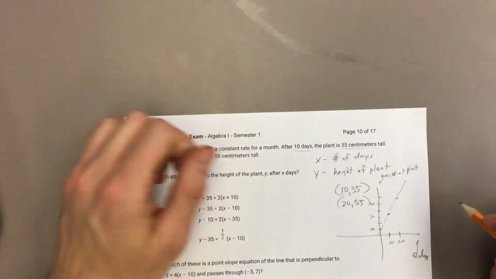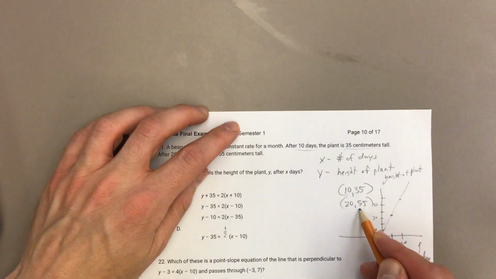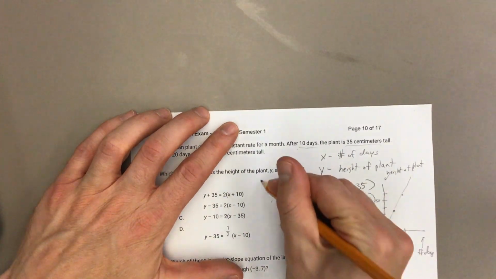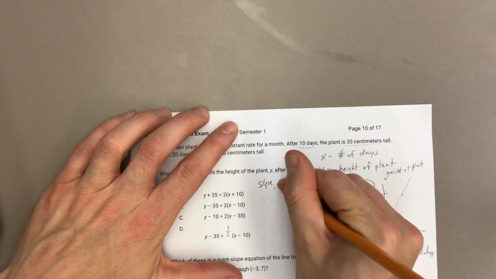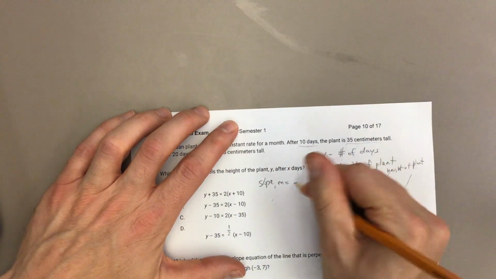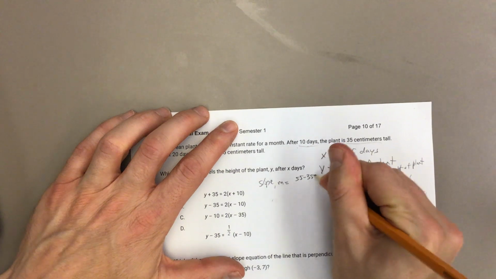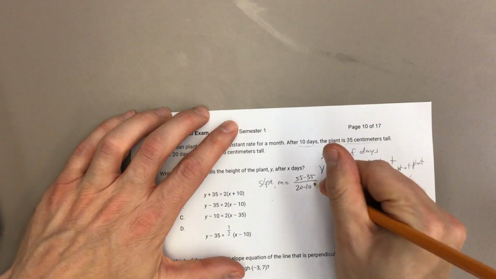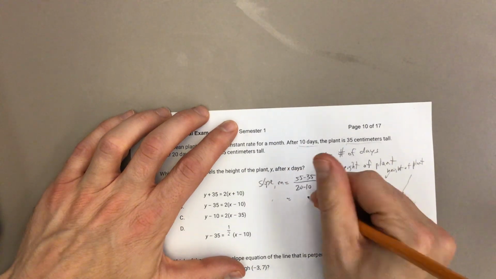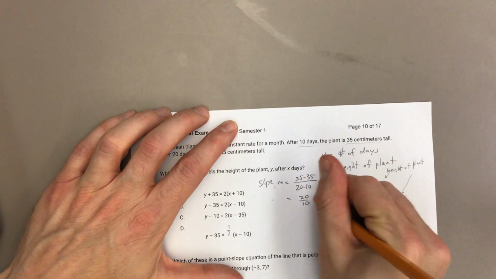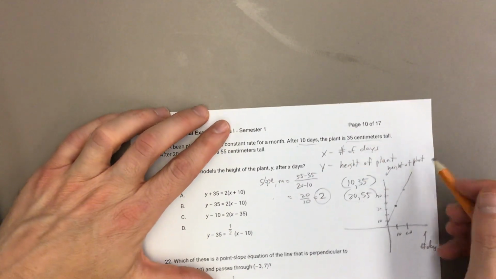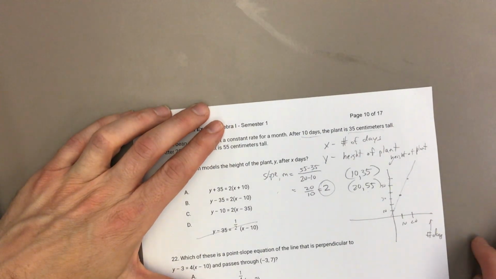Okay, with 2 points we can figure out the slope. The slope m equals 55 minus 35 divided by 20 minus 10, which is 20 divided by 10, which is 2. So you know the slope of this function is 2. That eliminates this choice. That's not an equation with a slope of 2.